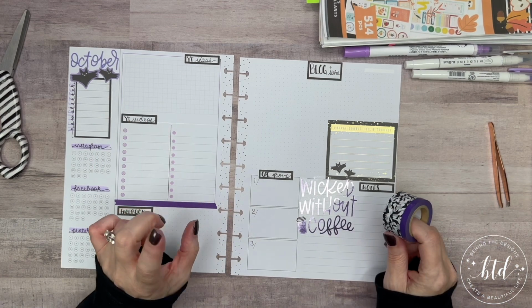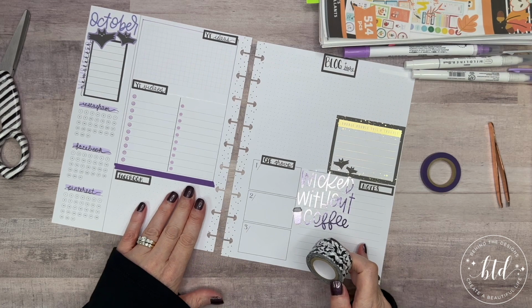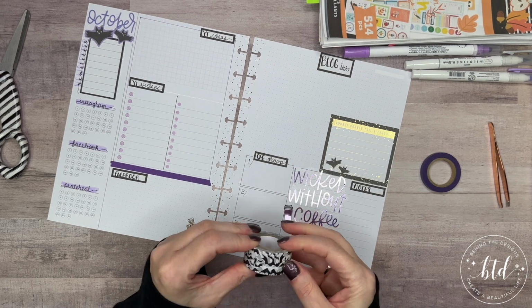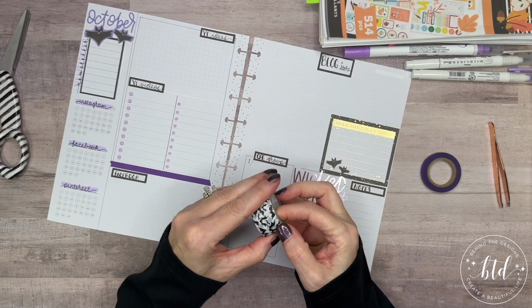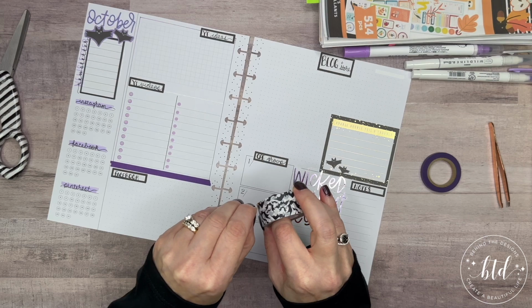So to dress it up just a little, and I'm not done with decoration, I am going to add a bit of washi. So I'm going to take this big, so these are bats. They're a big black and white printed washi tape.